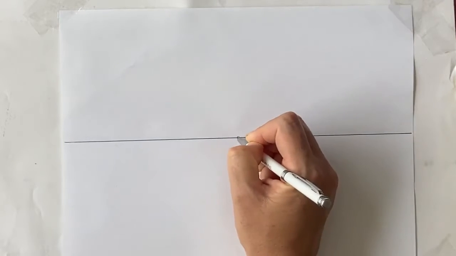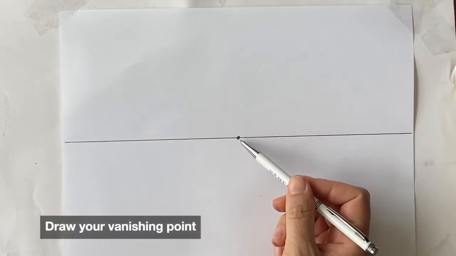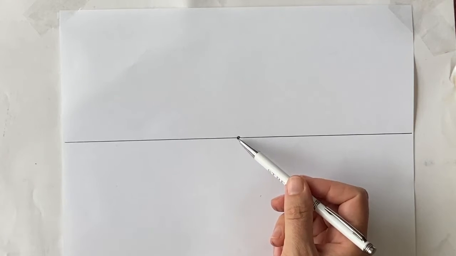below eye level. So because we're doing 1-point perspective, we need 1 point. This is called your vanishing point. All lines vanish and connect to this point. Next class, when we do 2-point perspective, we'll use 2 points, but right now we're just using 1.